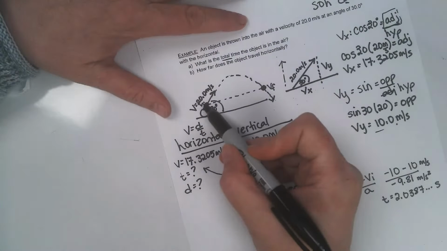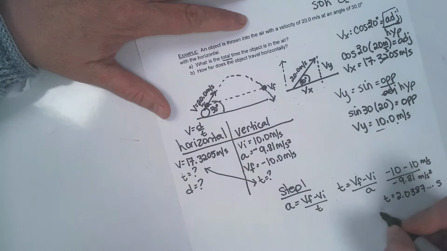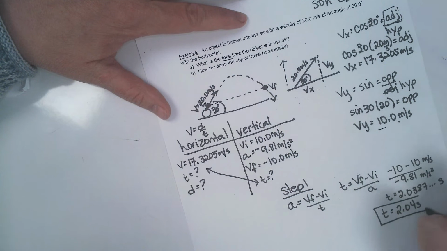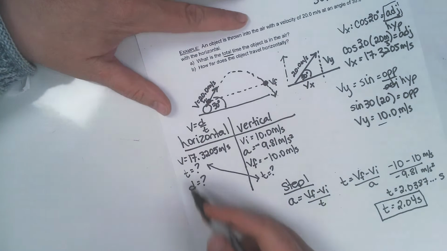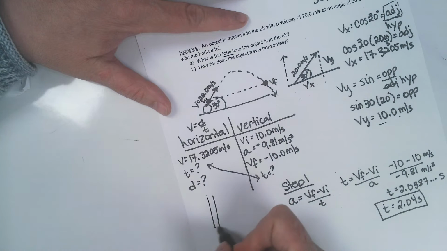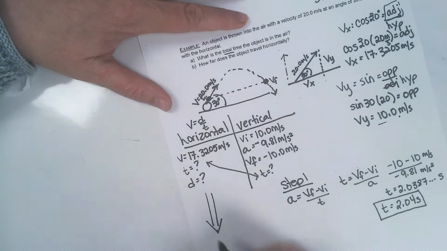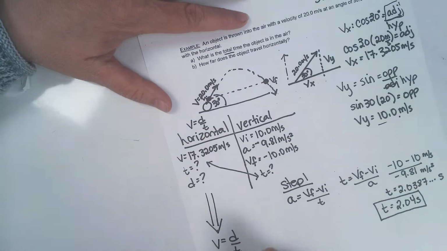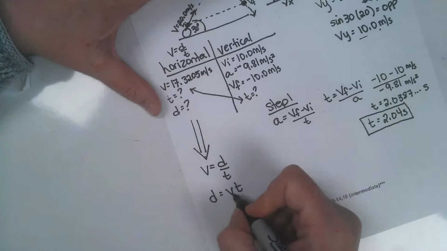Because I looked from here all the way over to here, this is actually the answer to part A. Part B is asking me how far I go, or how far the cannon goes. And so velocity is equal to distance over time. Distance is equal to velocity times time.